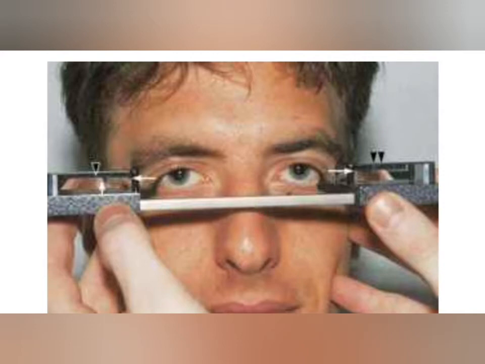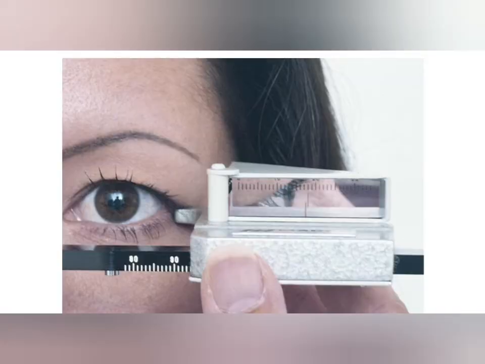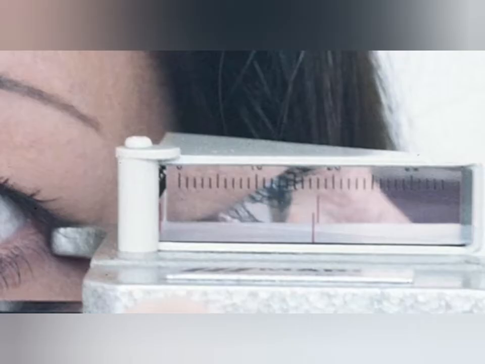At first, the value that we get in the interorbital distance is the final value, and then you will check the progression of proptosis. In the mirror you will see the corneal apex and some scales. Here you can see the corneal apex and the scale, like 10, 20, 30.